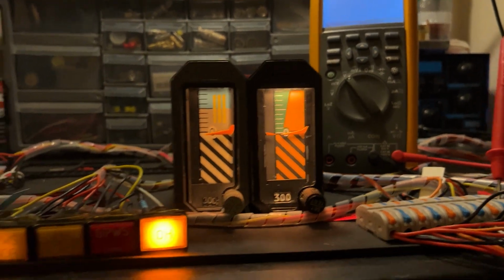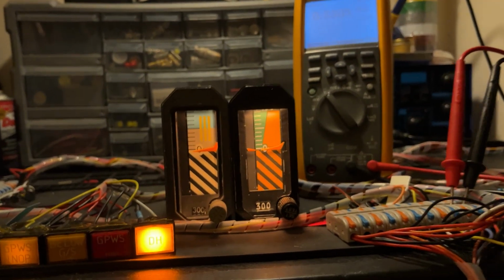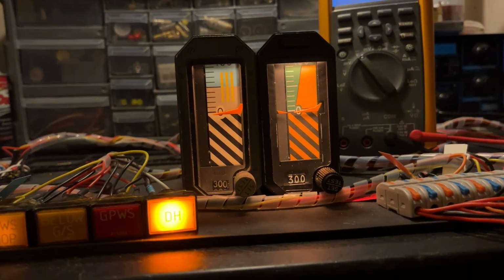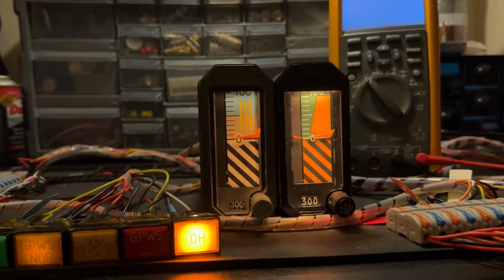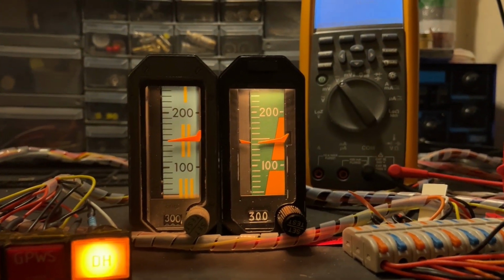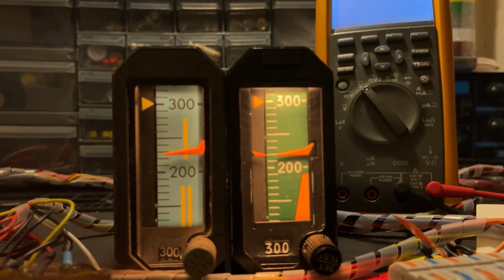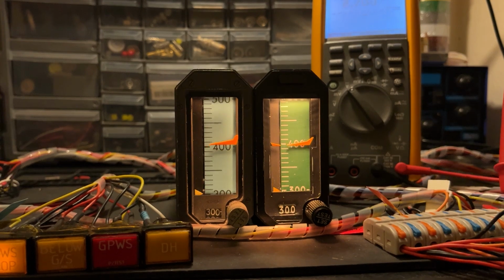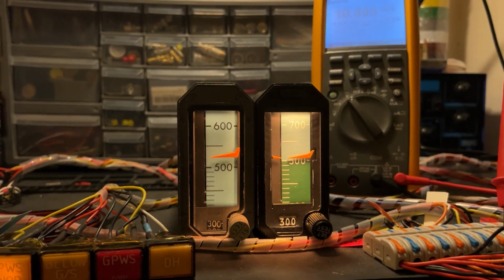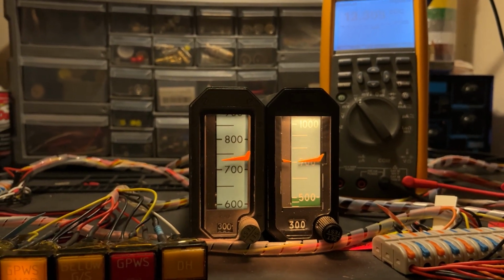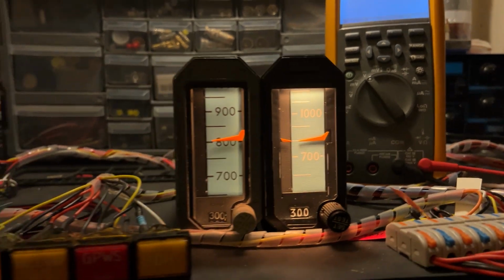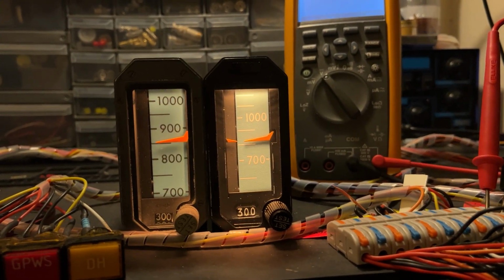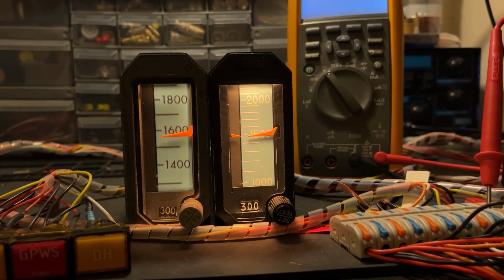So let's go ahead and repeat our tests. So we'll go ahead and zoom all the way back up. Now these are both being fed the exact same voltages. It's worth noting, again, the TRT on the left doesn't really have input filtering, whereas the Collins is very smooth, much smoother.